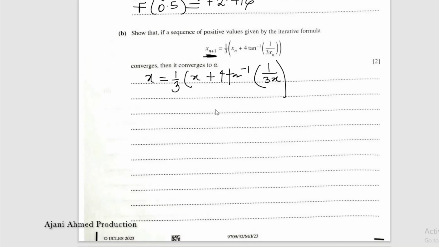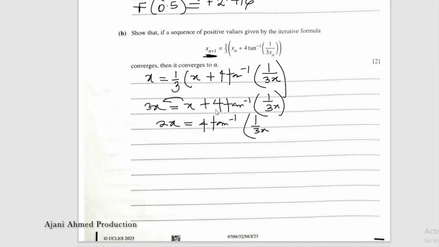First step. Now the second step is we arrange the equation to become 3x equal to x, cross multiplying arctan 1 over 3x. Collect the like terms. I have 2x equal to 4 arctan 1 over 3x.